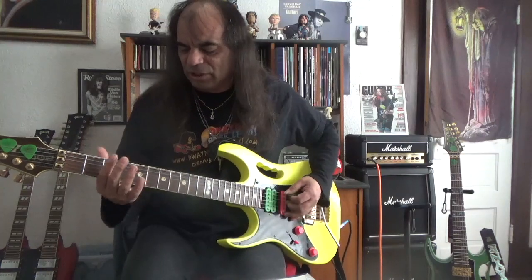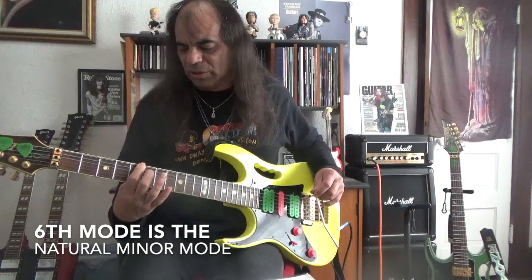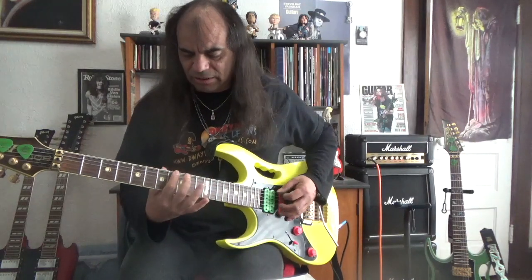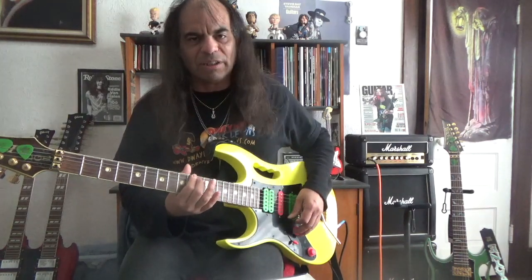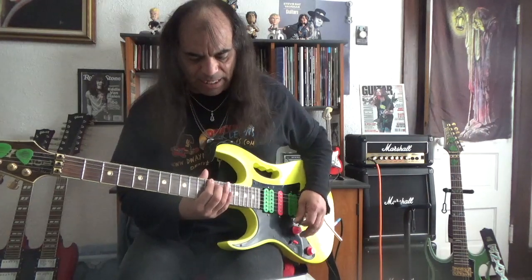So if we're in the key of G, our first mode, Ionian, is at G. Dorian is 2, that's at A. Phrygian is B. Lydian is going to be C. Our Mixolydian is D. And now we come to the Aeolian mode, the 6th mode, which is going to be right here in E. E Aeolian.